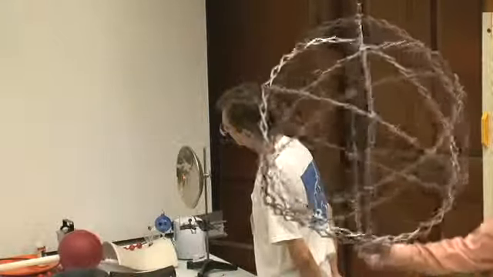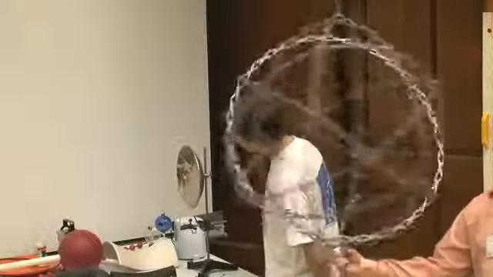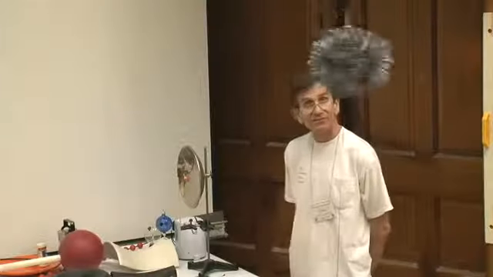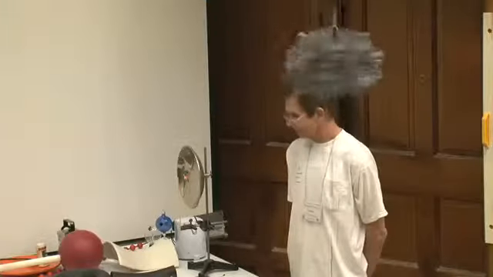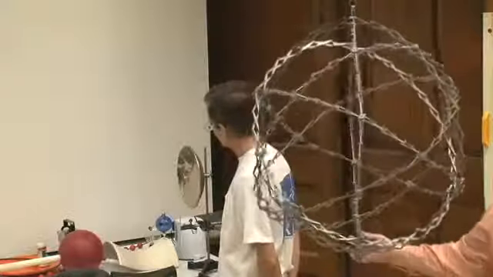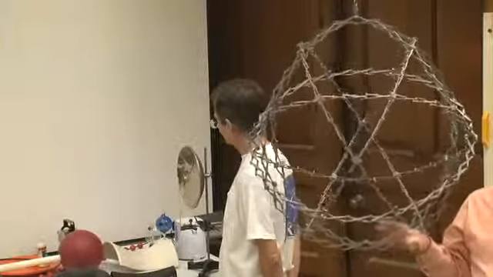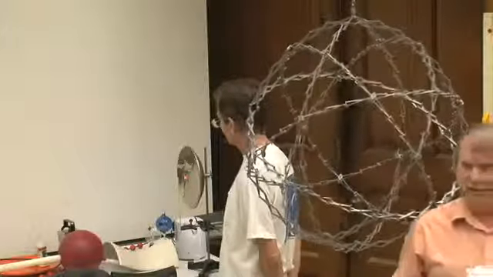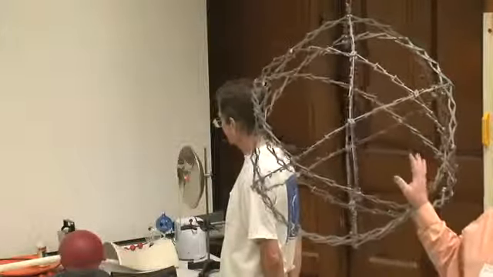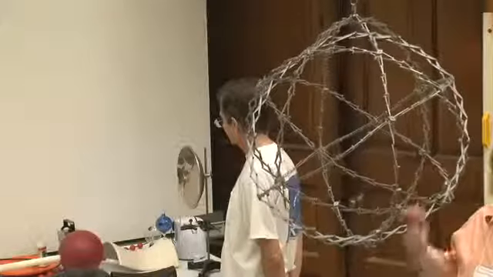Also, if you do it fast enough, you should be able to see some centrifugal flattening, because it'll resist your ability to pull it together, and you get centrifugal flattening at the same time. Works really, really well. It's only a few bucks, and it's much nicer for conservation of angular momentum.